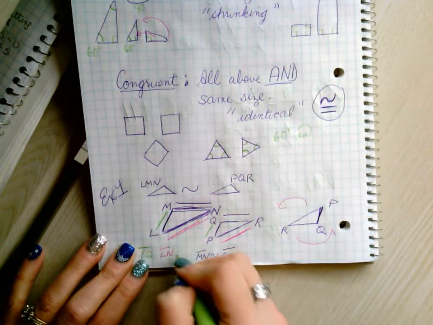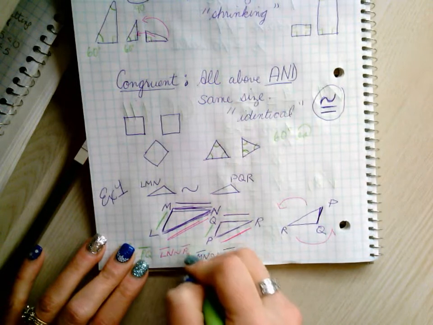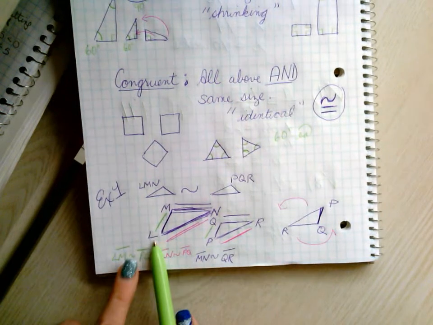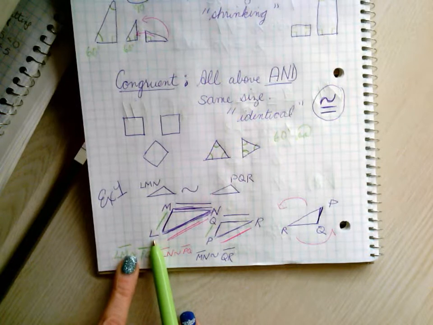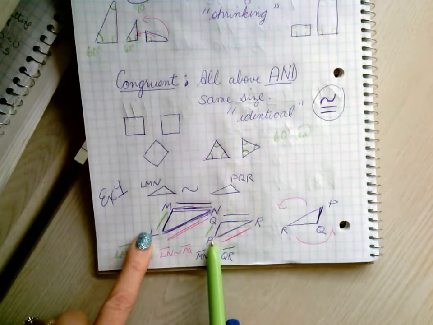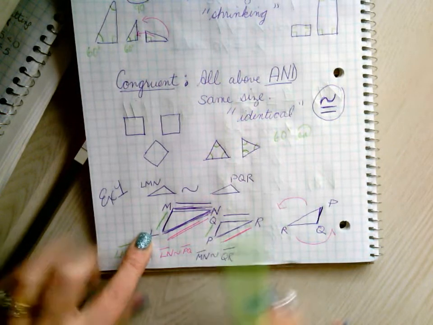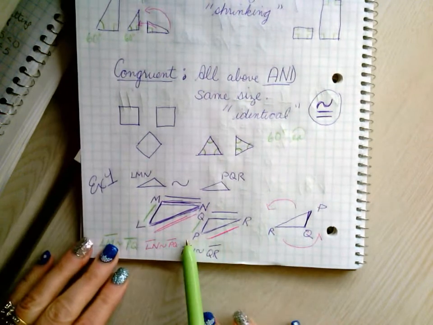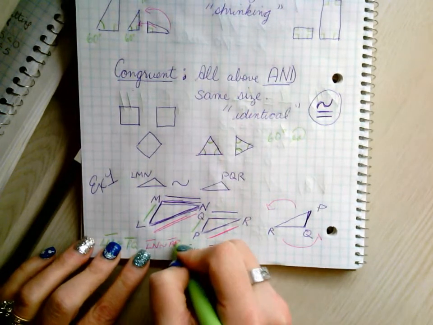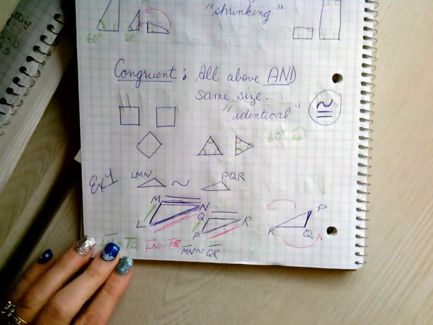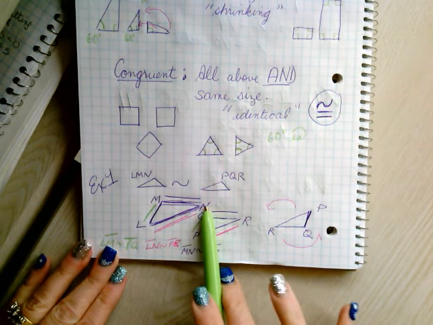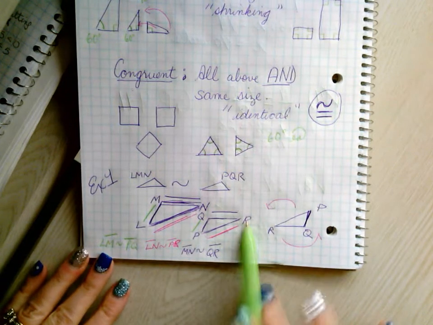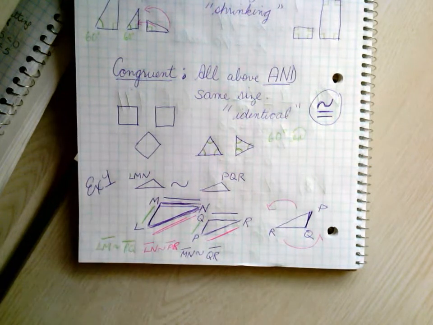Side LN, side PQ. Notice that if I said this one first, you have to mention that one first when you're talking about the other one. PR would be better. Let's get it right. LN, PR. Thank you. Okay, those are the sides that correspond to the other triangle.